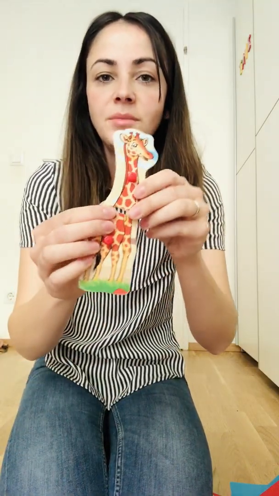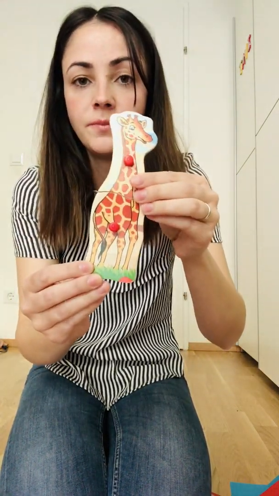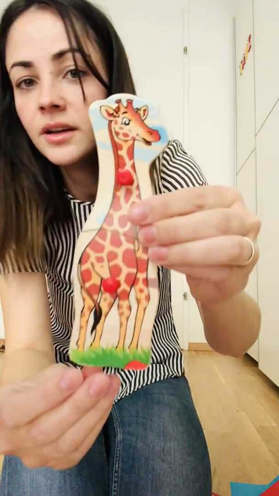The same, symmetry. Not the same, asymmetry. This does not look exactly like this one, although they do make a full giraffe. They are not exactly the same. They are asymmetric. Now, one last thing I want to show you about symmetry and asymmetry.